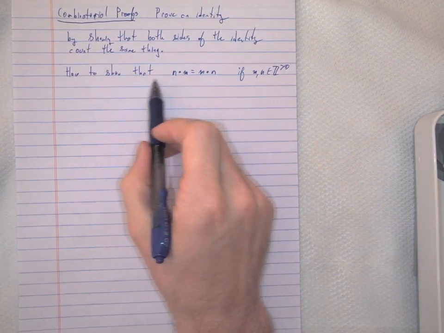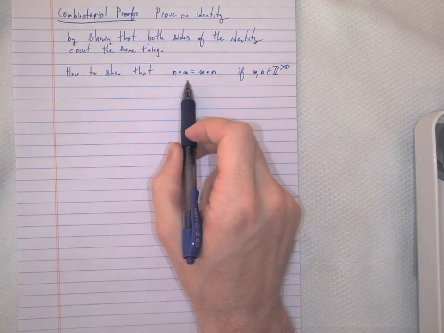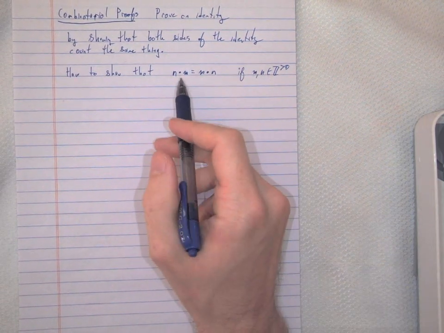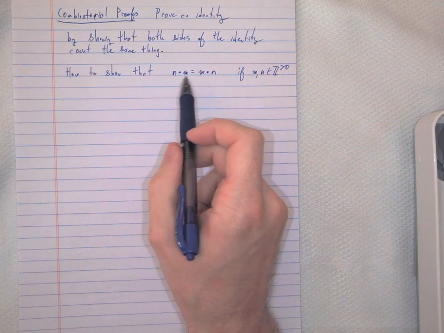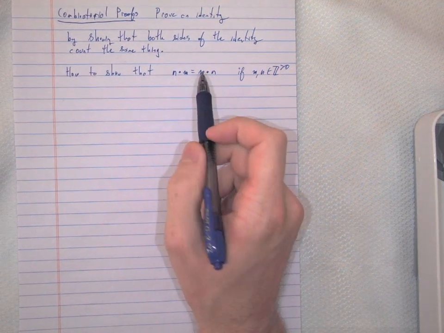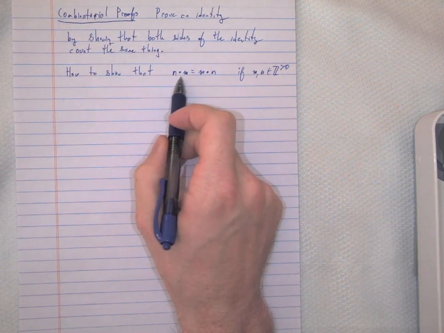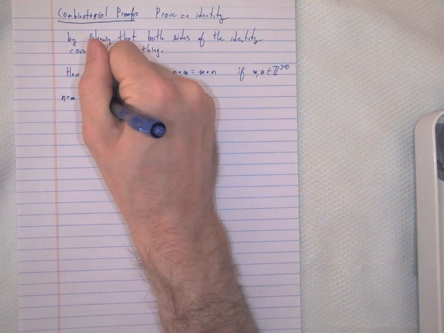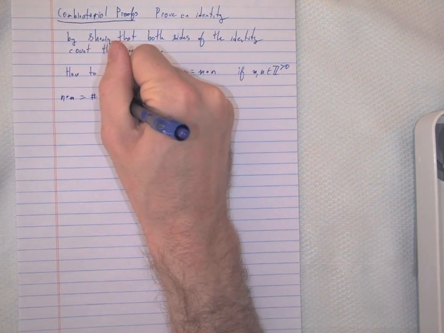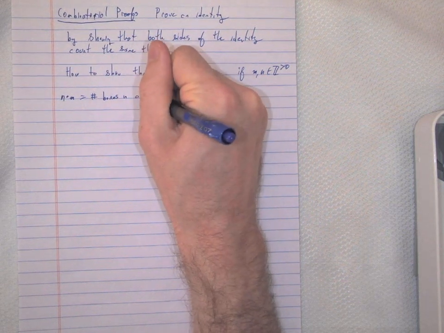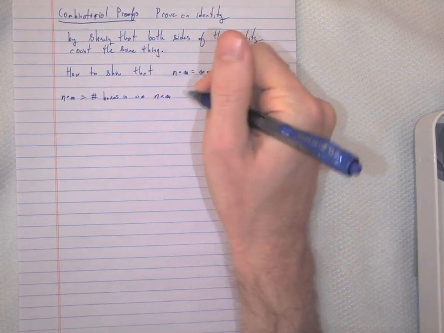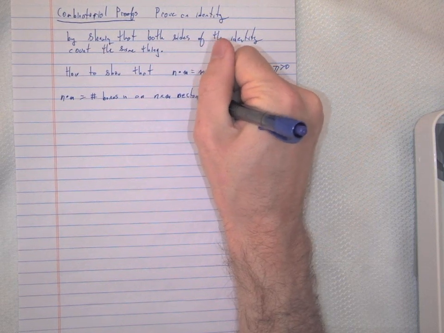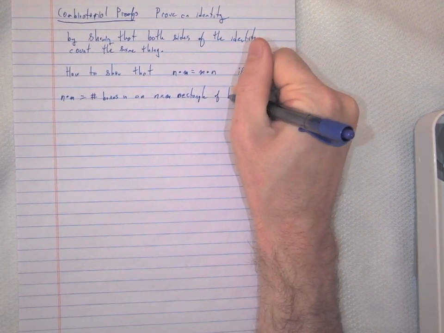So one way of understanding what's going on here is this is asking me to prove the commutativity of multiplication of integers. And a combinatorial proof of this fact could go something like saying, well, n times m is equal to the number of boxes in an n cross m array of boxes, or rectangle of boxes.